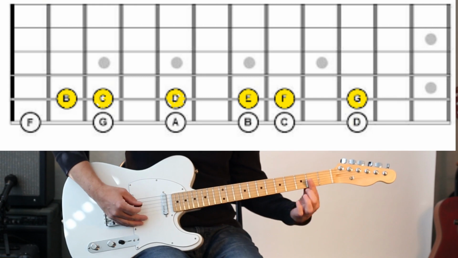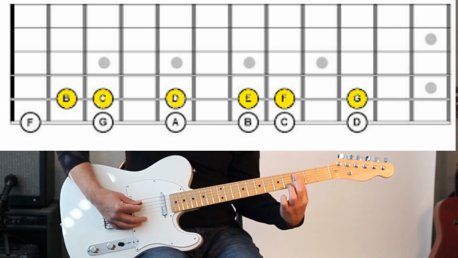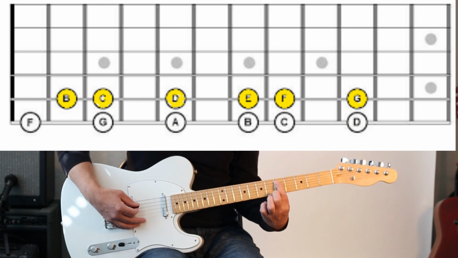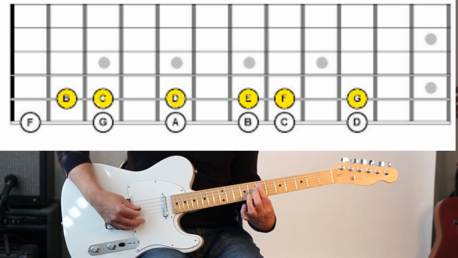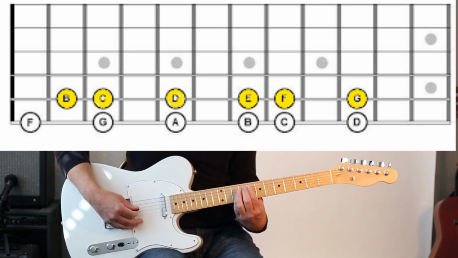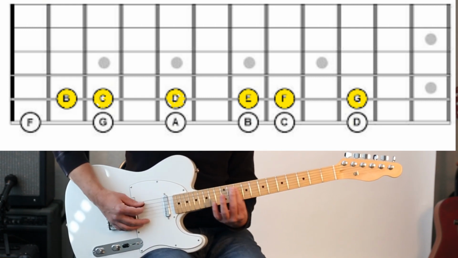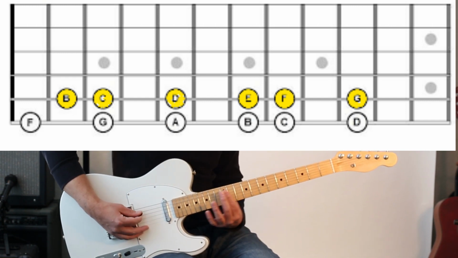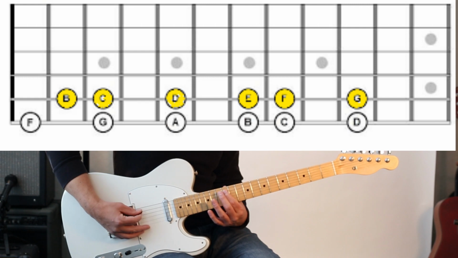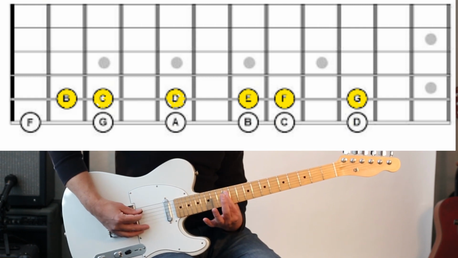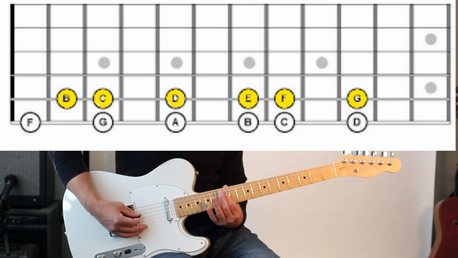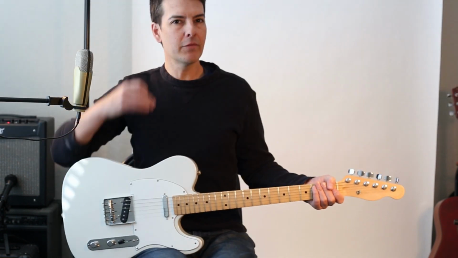5th string, 2nd fret is B, C on the 3rd fret, D, 5th fret, E on the 7th fret, F is going to be on the 8th fret. We're coming up to the G. This is the 10th fret. Back to A on the 12th fret. So that's a lot of notes.